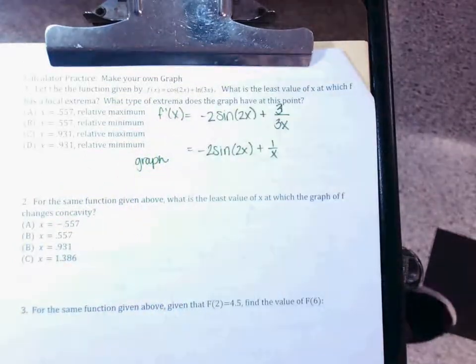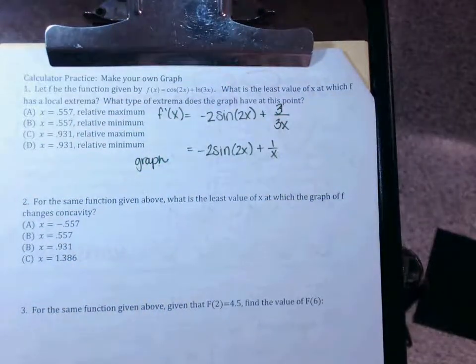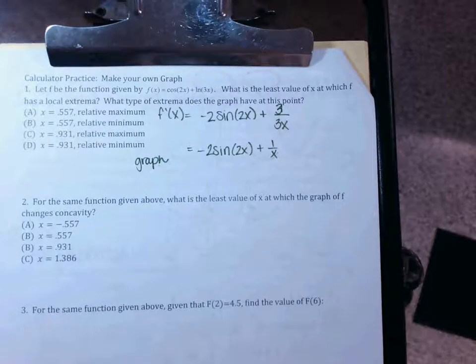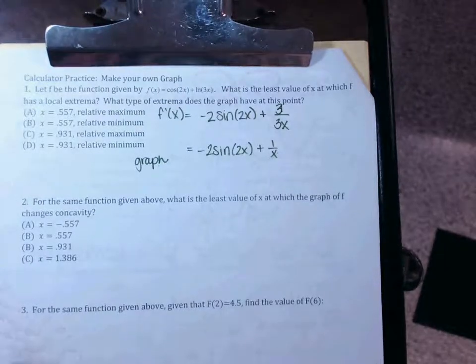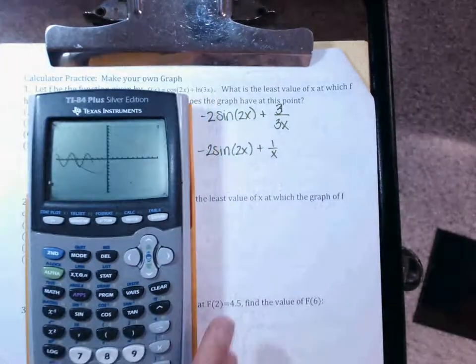And then if we want a relative extrema, we're looking for our graph to do what? Go from positive to negative or the other way. So we want the graph to cross the x-axis, yeah? Okay, so here's my graph right here.